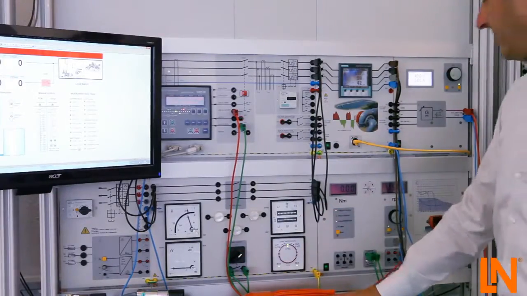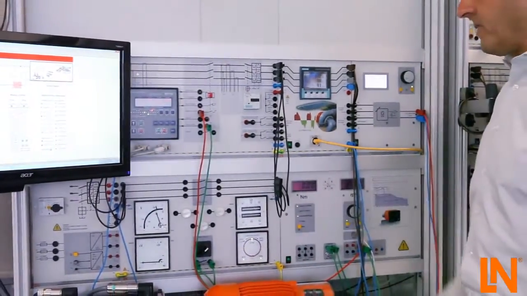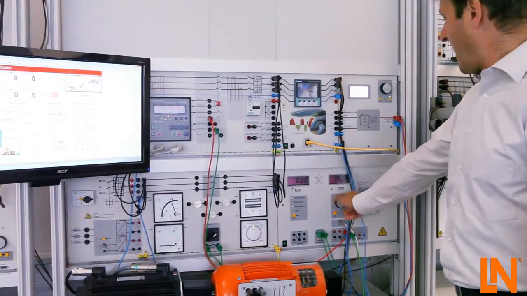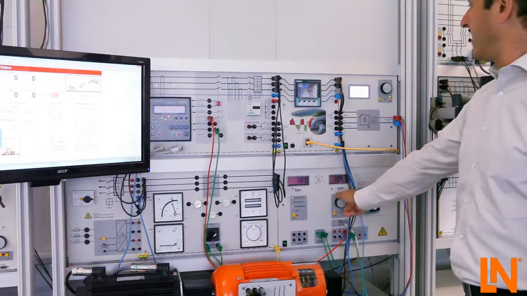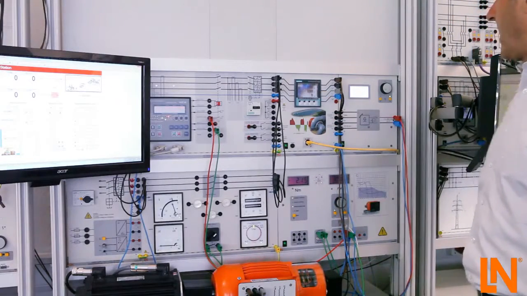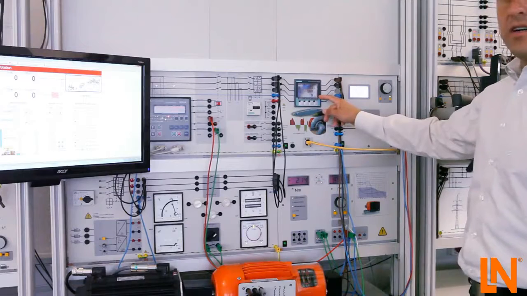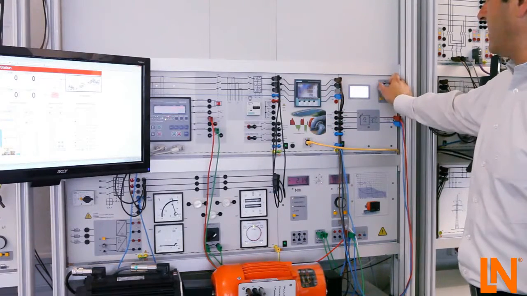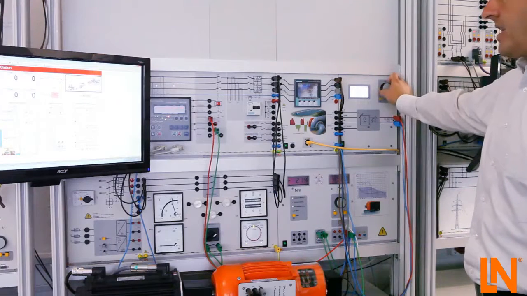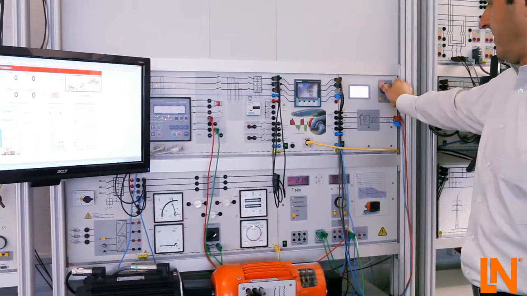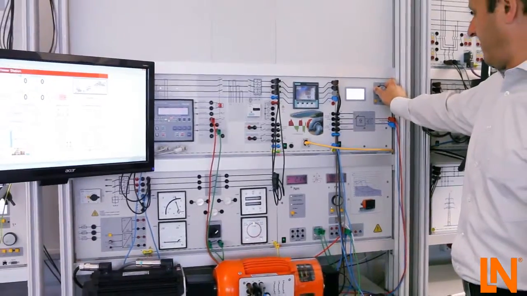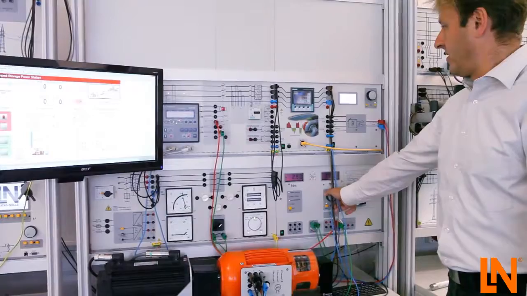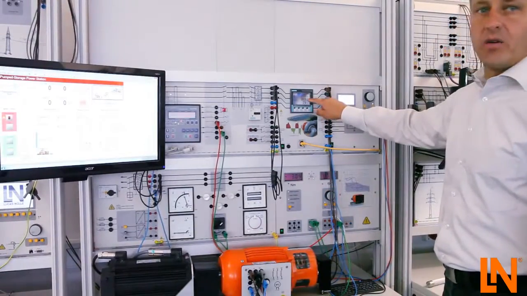Now it's synchronized, and now I'm in a torque control so that I can generate the power into the grid. Now there is the power, and if I want to produce inductive power, I can vary the exciter voltage. Or generating more power. This is the real power going into the grid.